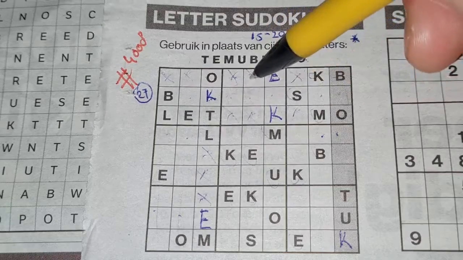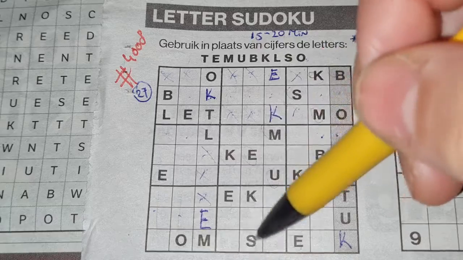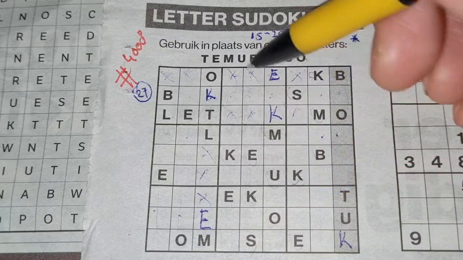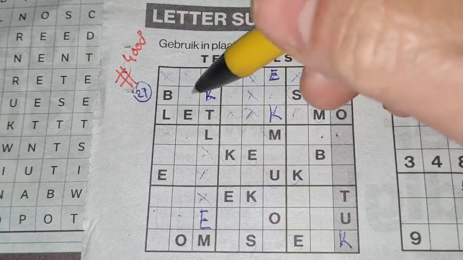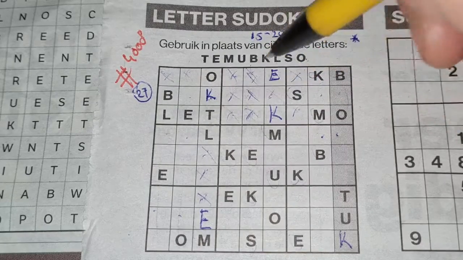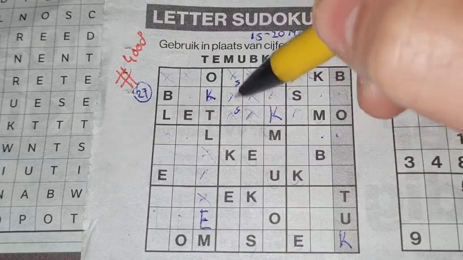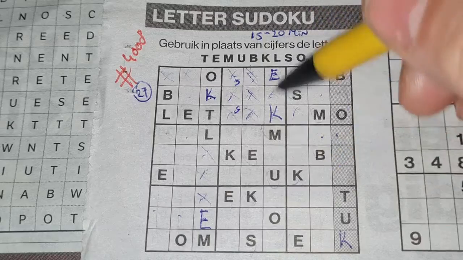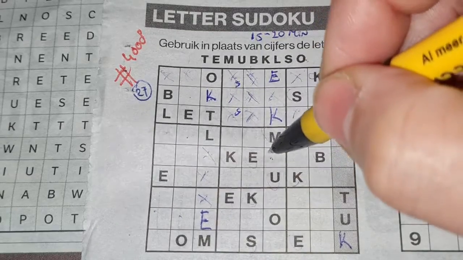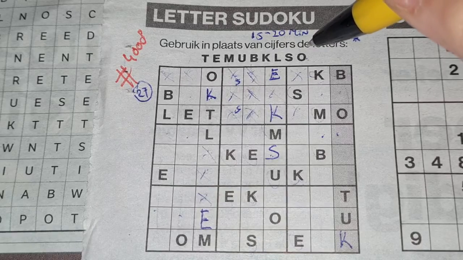1, 2, 3, 4, 5, 6, 7 missing letters in this big square. One of the missing letters is an S. We have an S there in the middle column, so no S in these 3 boxes. Here an S in the second row, so no S in those 3 boxes. So the S could be here, could be there. S in one of those 2 boxes in this column, S in the middle column. So the column next, the only place left for the S should be there. Alright.